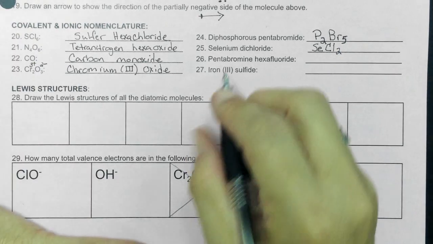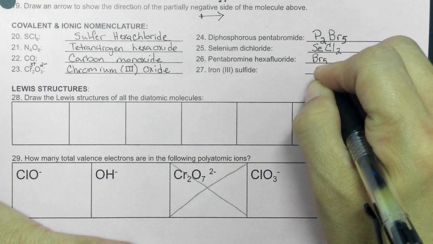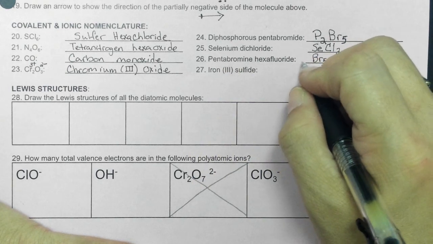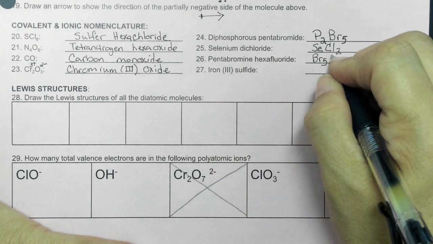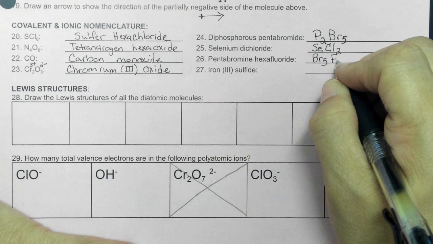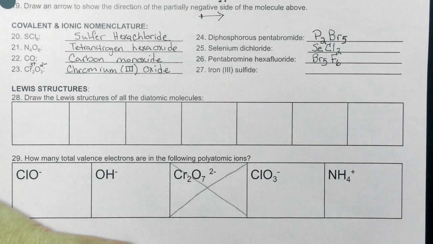And then pentabromide, so that means Br5, hexafluoride, or pentabromine hexafluoride, F6 is going to be my equation for that.